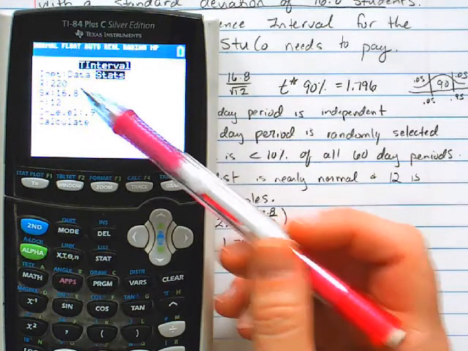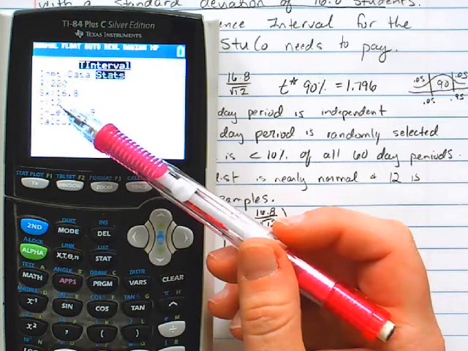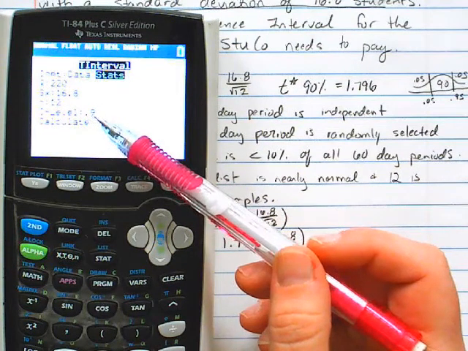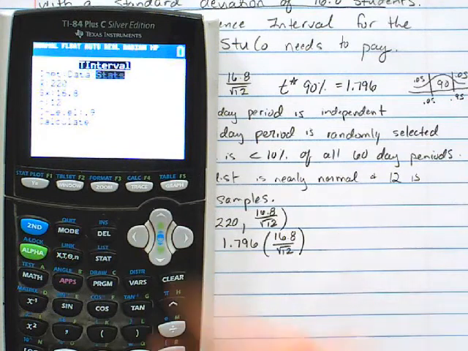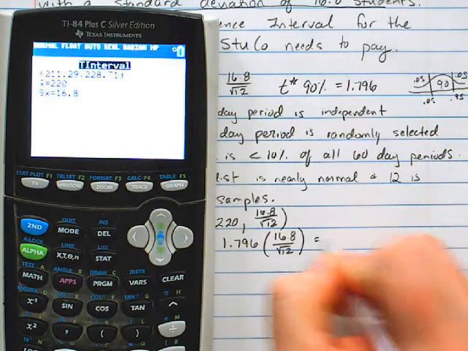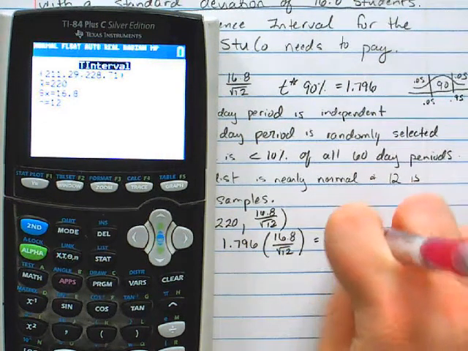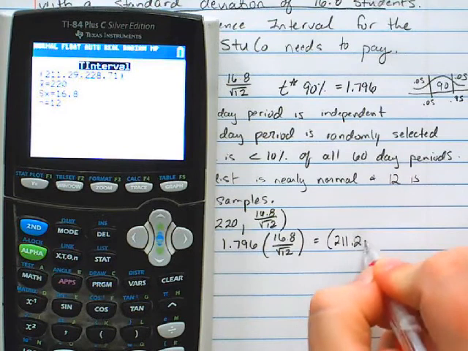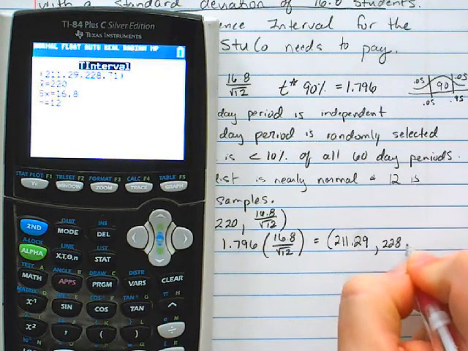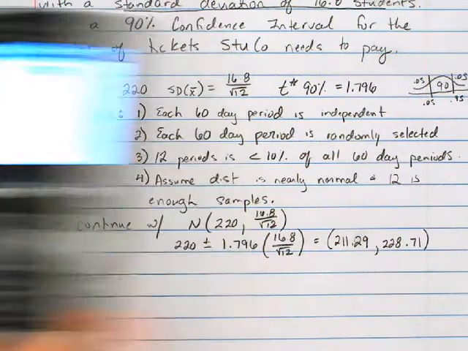We're using statistics. We have a mean of 220. We have a standard deviation of 16.8. We have 12 samples, and we have a confidence level of 90%. So let's calculate this bad boy and see what we get. Oops. So I want you to pause the video and try and write the sentence first, and then start the video up again.